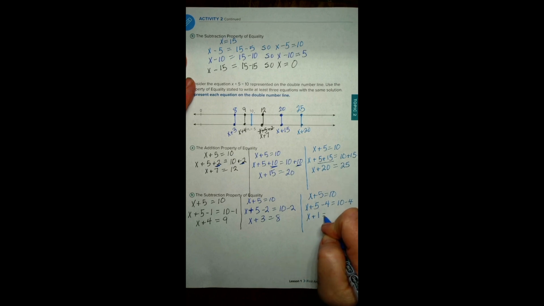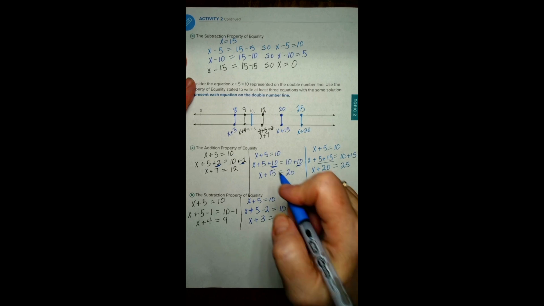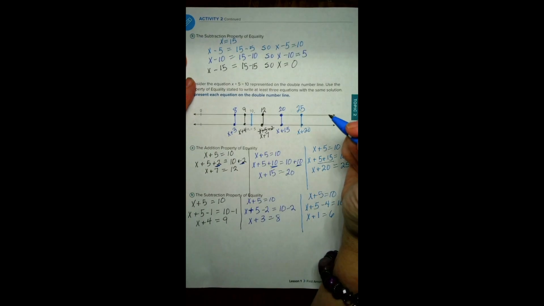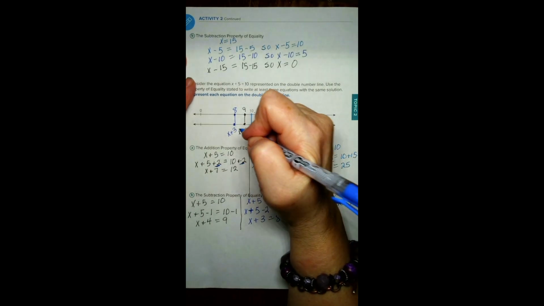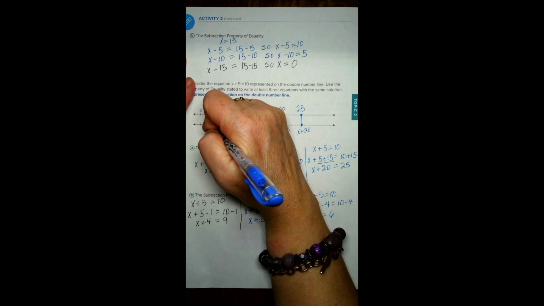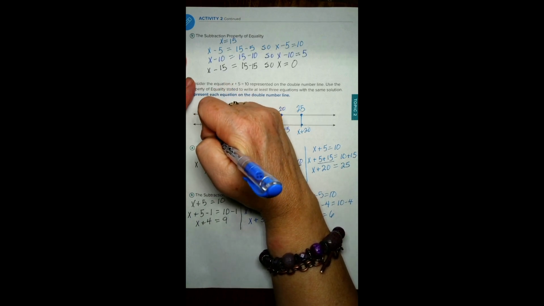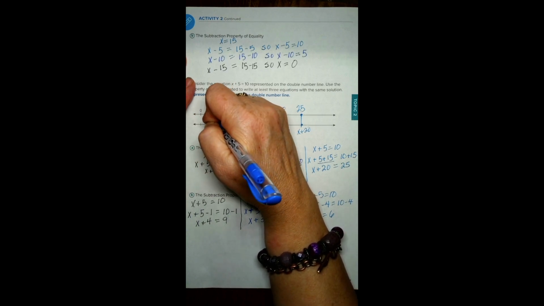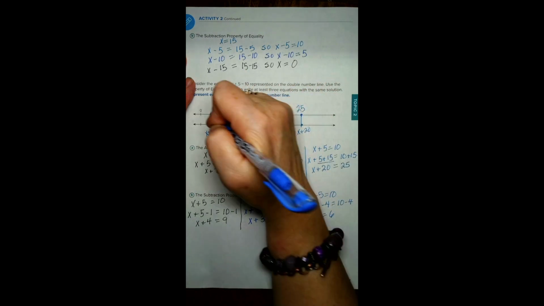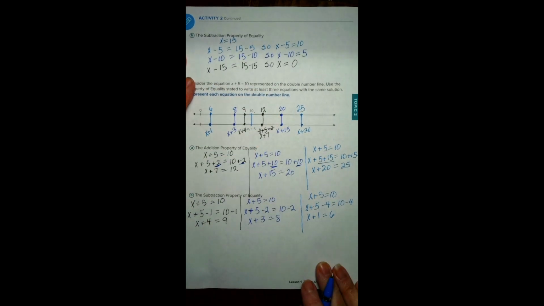So we have x plus 1 equals 10 minus 4 is 6. Okay, so plus 1 would be about here. And we said it equals 6. Okay, I'll let that there for you while I grab the next page.